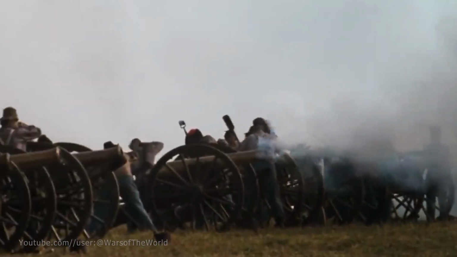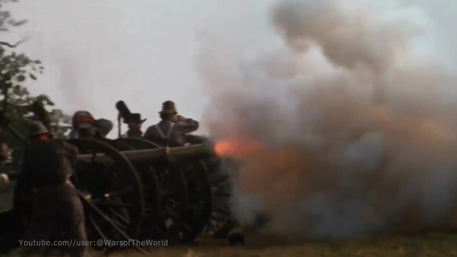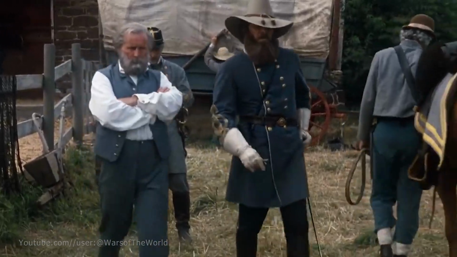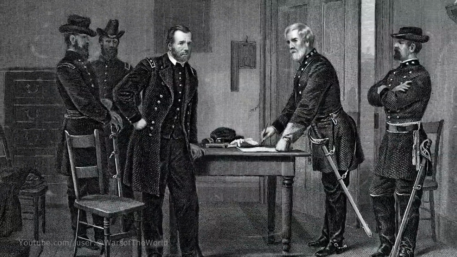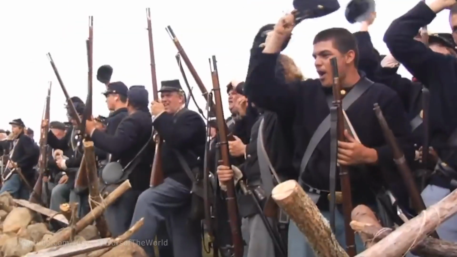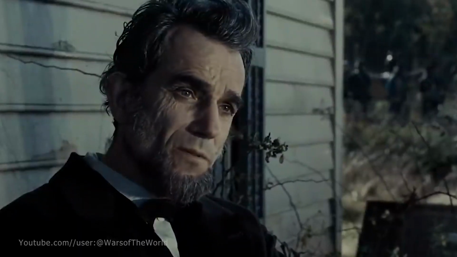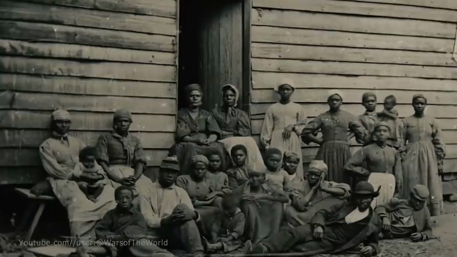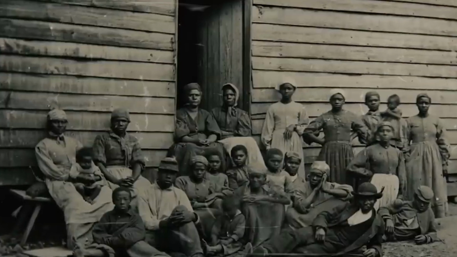The final turning point of the war came in April 1865, with the surrender of Confederate General Robert Lee to Union General Ulysses Grant at Appomattox Courthouse. This marked the end of the war and ensured that the Union would be preserved, while also leading to the eventual abolition of slavery in the United States.